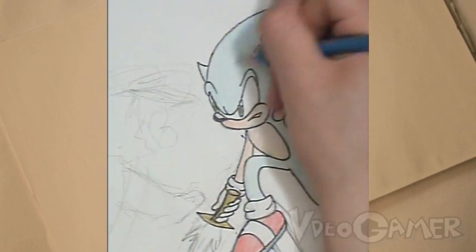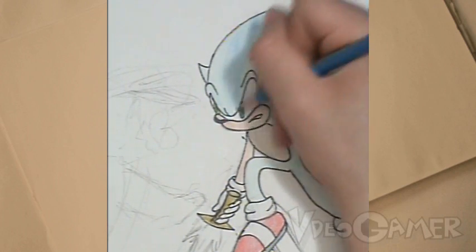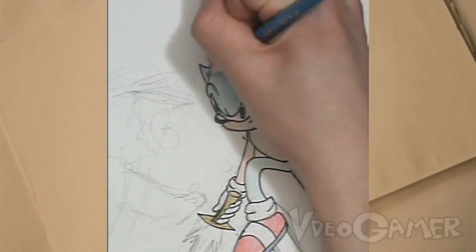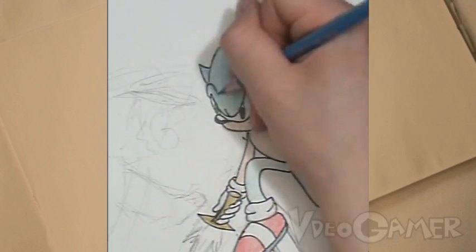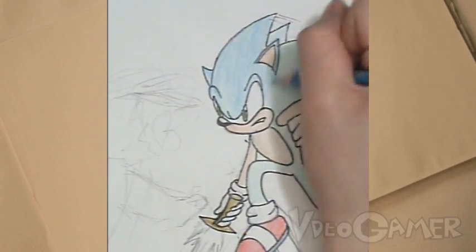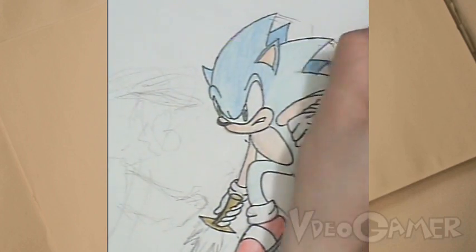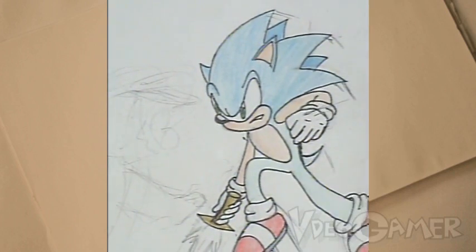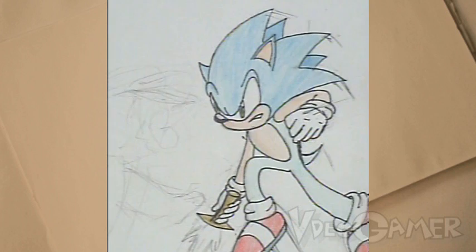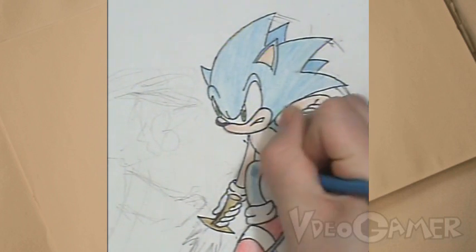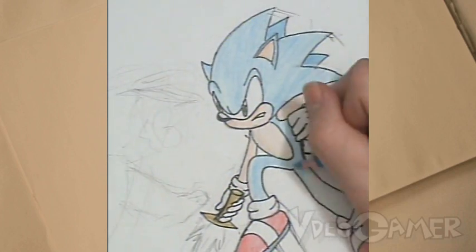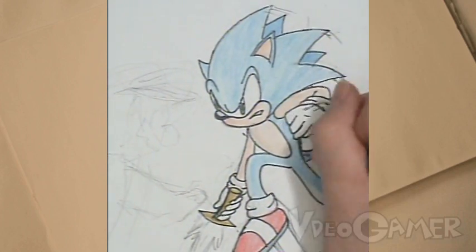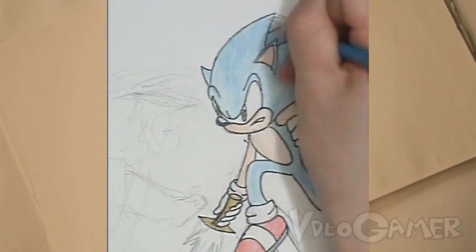And then on Sonic's hair, what I started off with was a darker blue. It's not really all that dark, it's sort of a medium shade blue. I just decided to color in a sort of shaded pattern. I want my light source to be sort of at the mid-left, so that means all the shadows are going to be more to the right. This color I'm putting on right now is not the darkest shadow, it's just sort of a medium tone to ease it into the shadow.